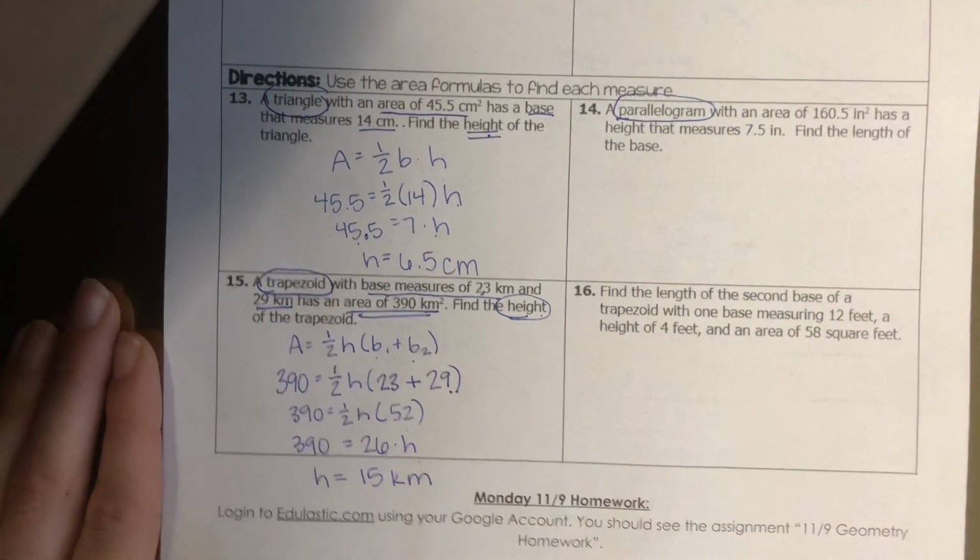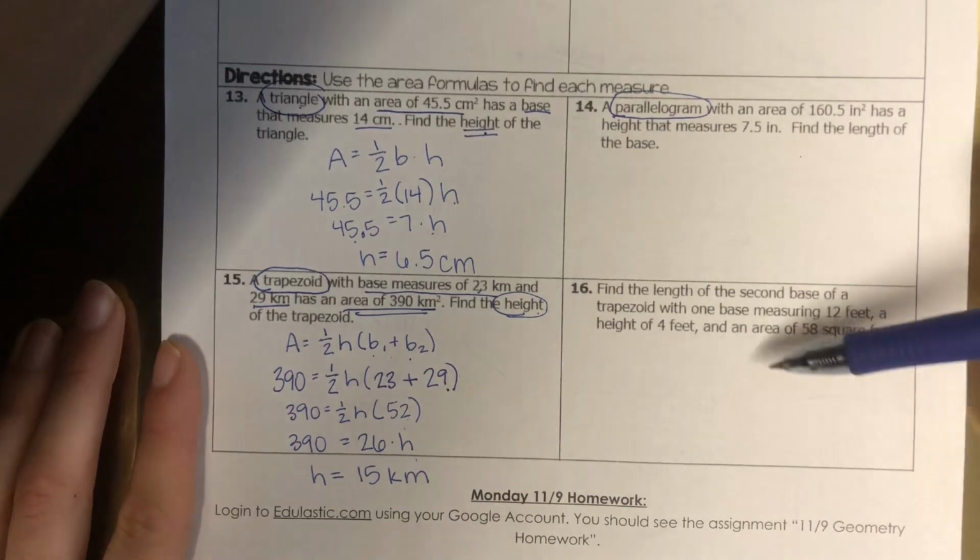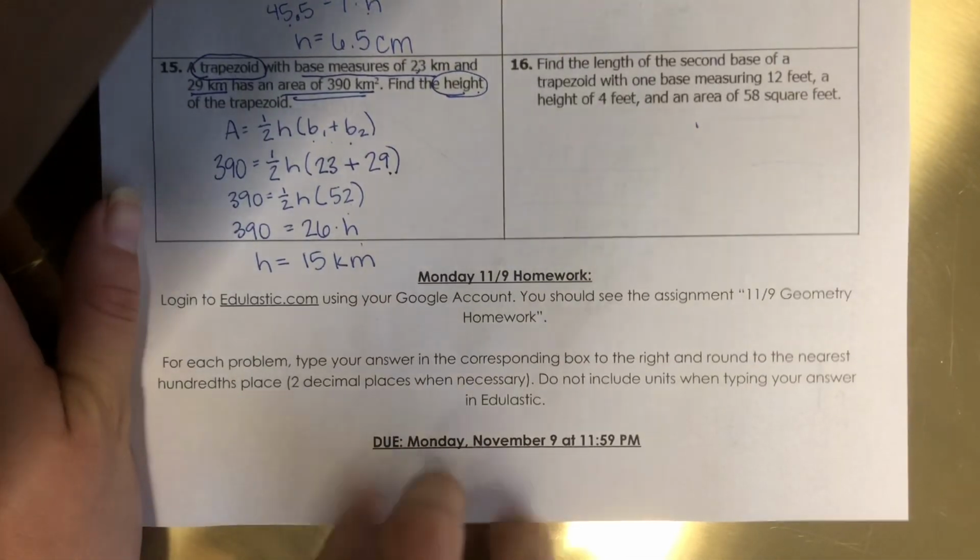All right, y'all. Your job is to finish 14 and 16, check with the sub, and then you can go ahead and start your homework.